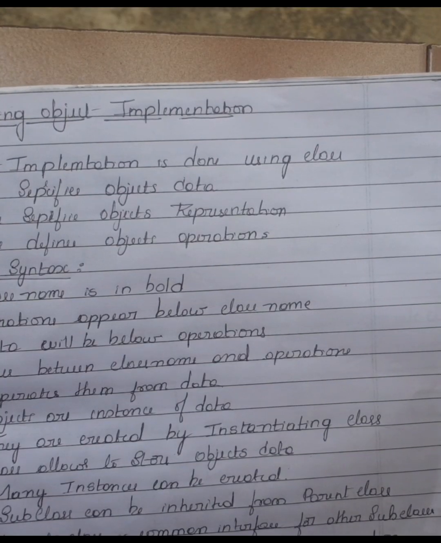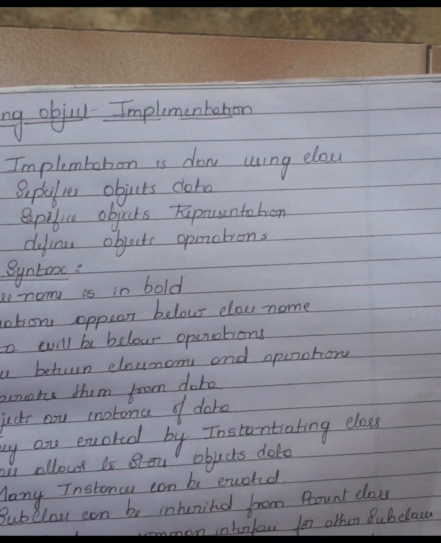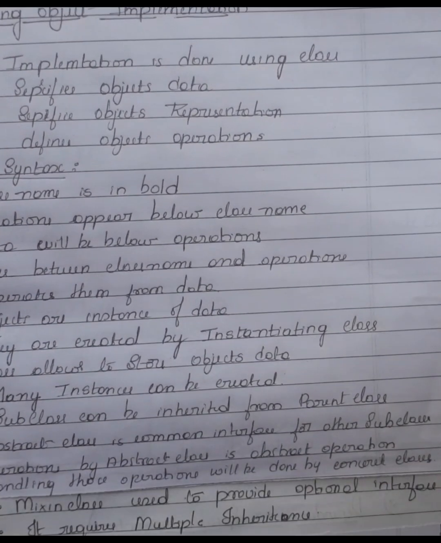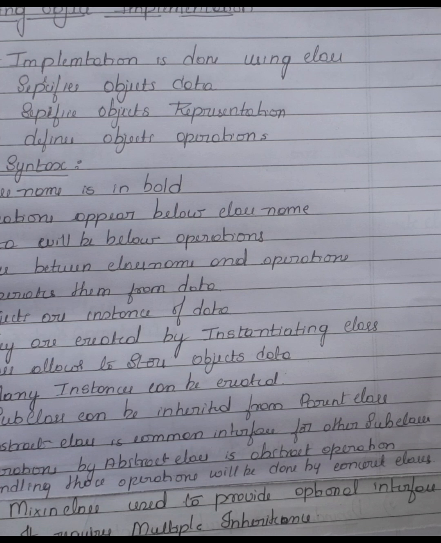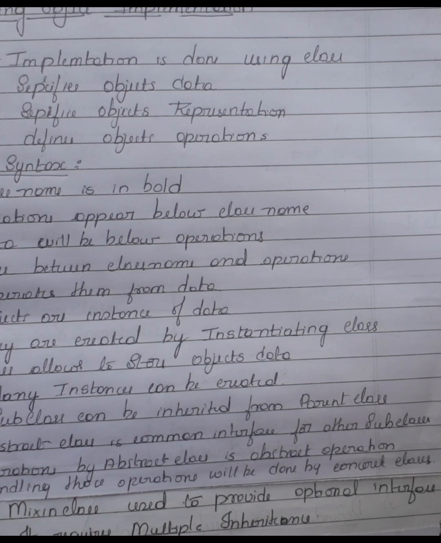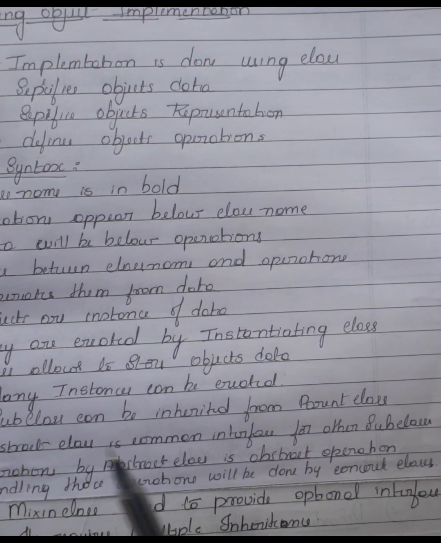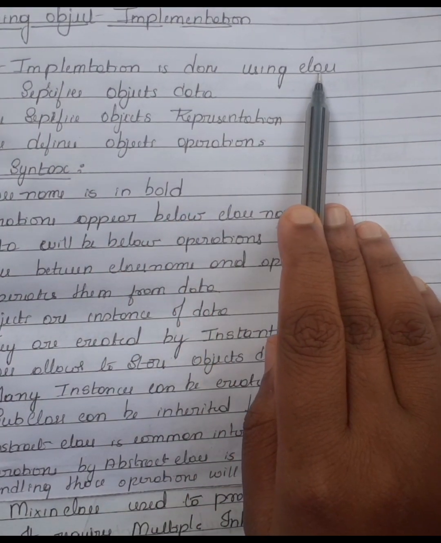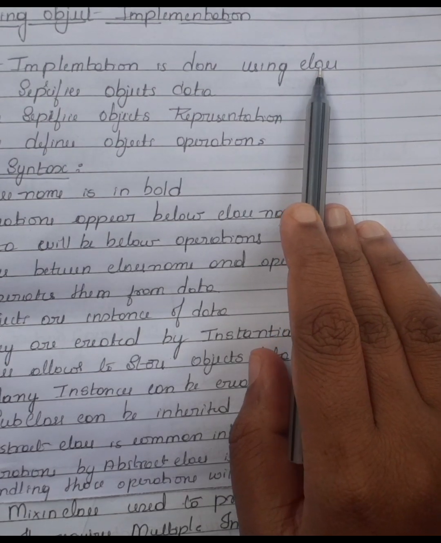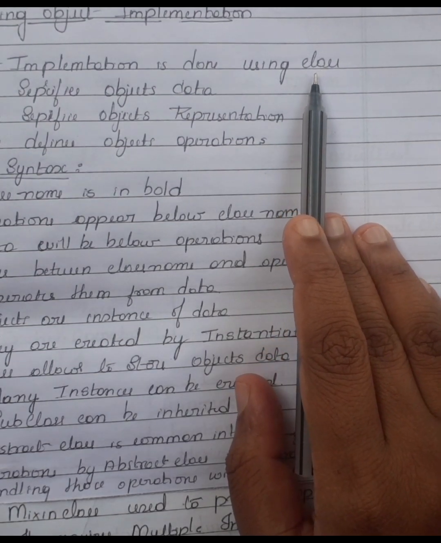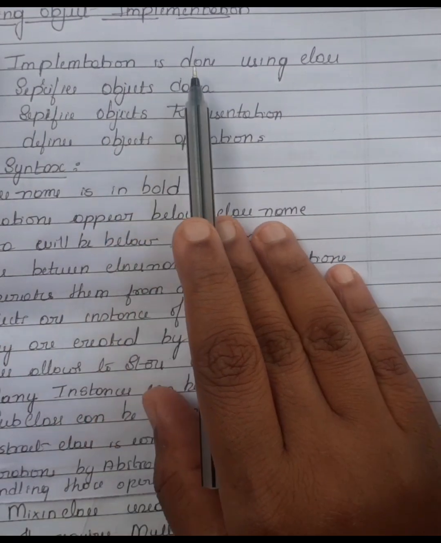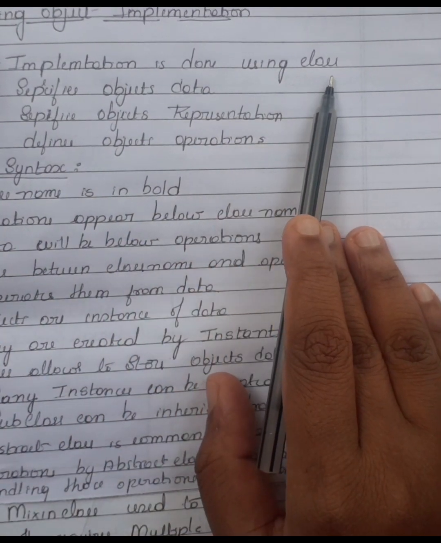Now coming to the explanation part of specifying object implementation. You just need to learn all these points. That's more than enough. Okay, you will score about 8 to 9 marks in that. So first, object implementation is done using a class, because an object is an instance of a class, right? So a class is a must. So object implementation is always done using a class.